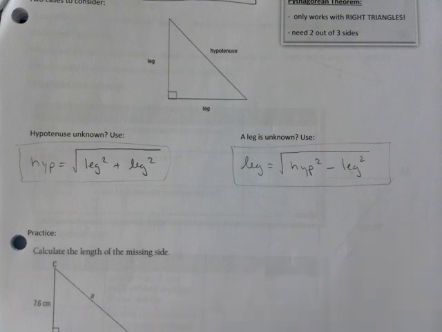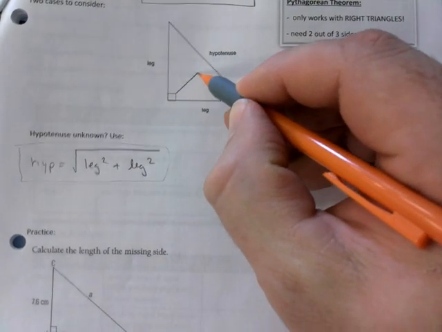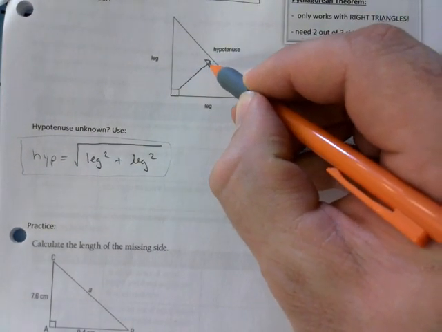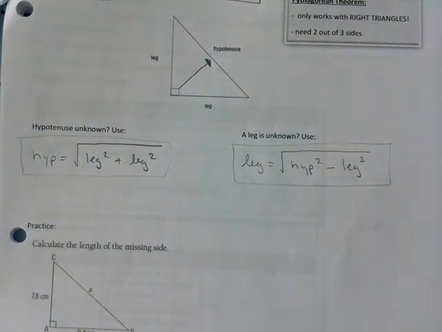We all know that the hypotenuse is always across from the 90, right? Hopefully. So I will make an arrow here. That's how you can easily find the hypotenuse. It's the longest side in a right triangle. Okay?